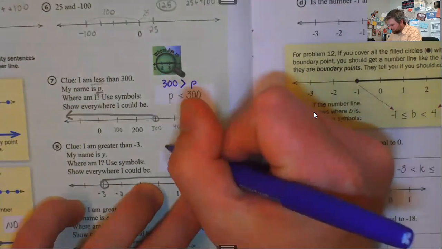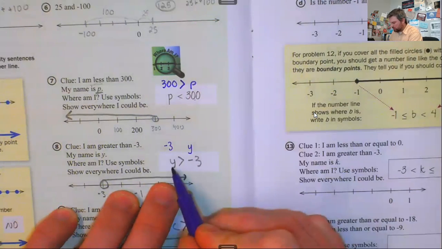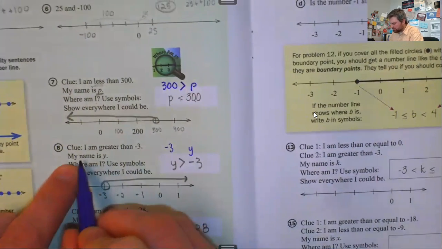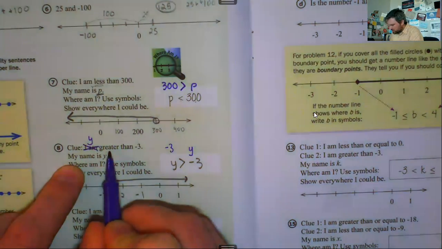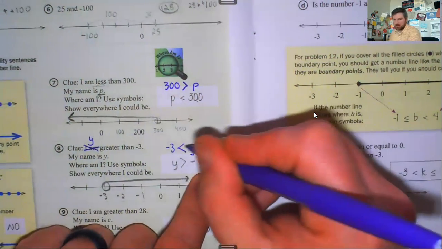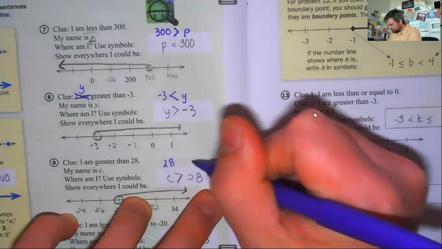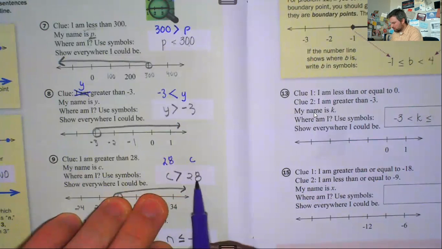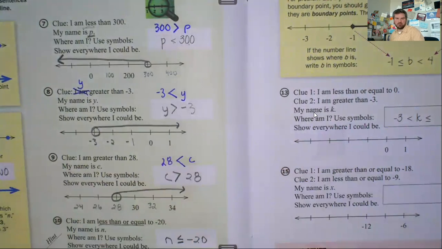If I put negative 3 first and then the Y second, Y wants to be bigger. Right here says my name is Y. So Y is greater than negative 3. So Y is the bigger one, so the mouth of your symbol has to open up to the bigger one. Here, if I have 28 and C, in this case, 28 is smaller or C is greater. So my symbol would actually be the less than symbol. 28 is less than C.